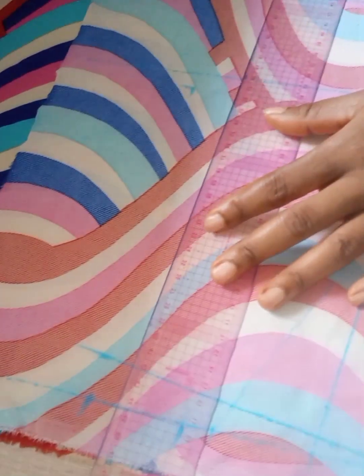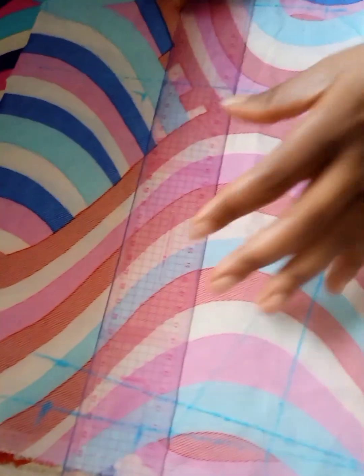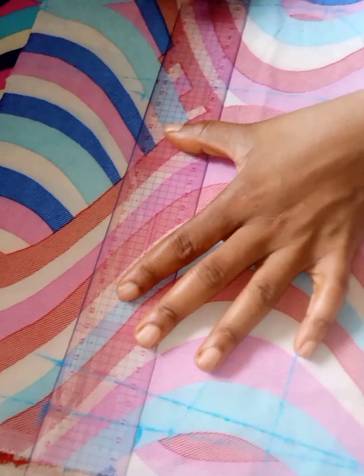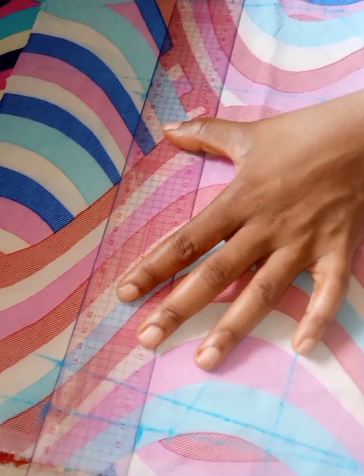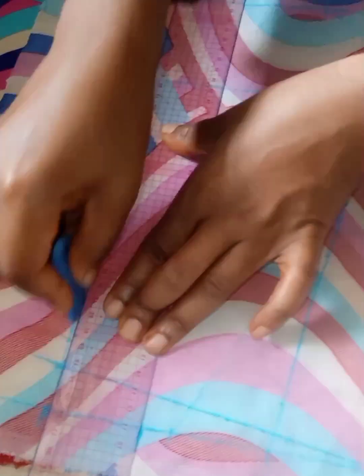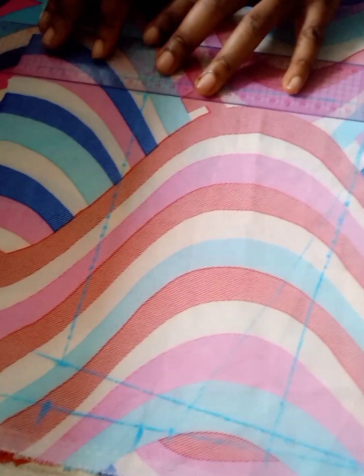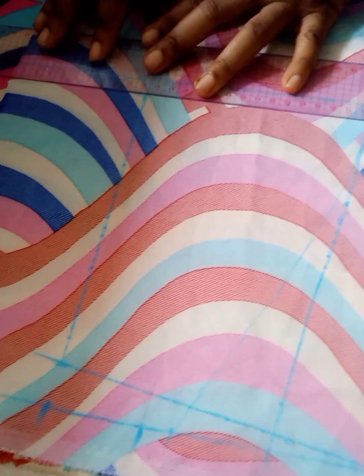Now, I'm going to connect this point to the shoulder slope. Next, I'm going to rule a horizontal line to its right.